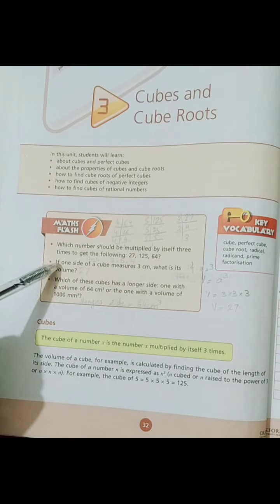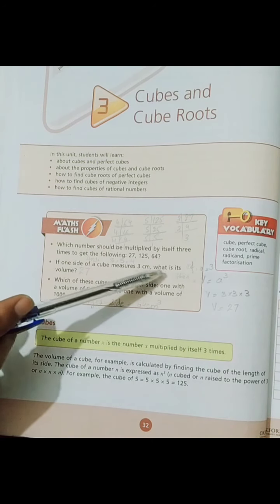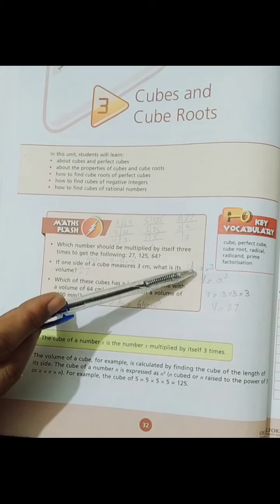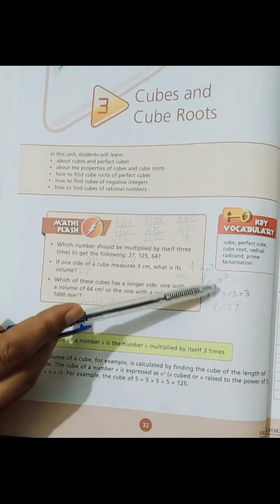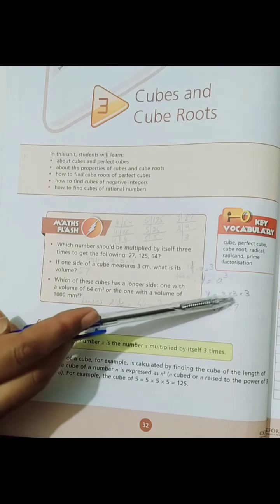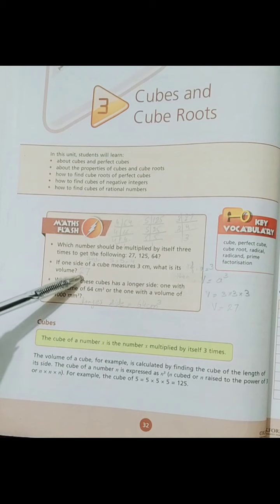Next we have: if one side of a cube measures 3 centimeters, what is its volume? So if we say that a is equal to 3, then the volume is equal to a cubed. So we have 3 multiplied by 3 multiplied by 3, which is the cube of 3, and we get 27. It means that the volume is 27.